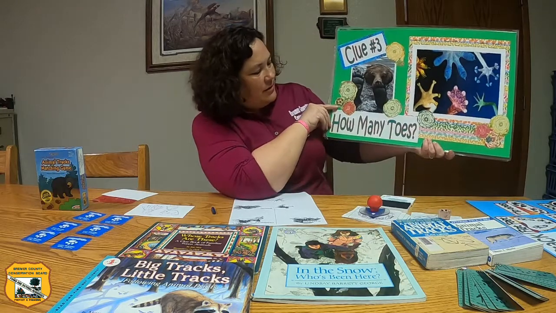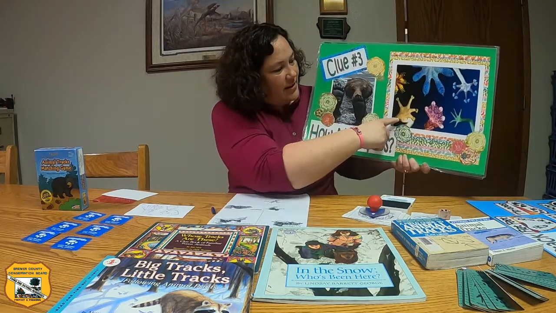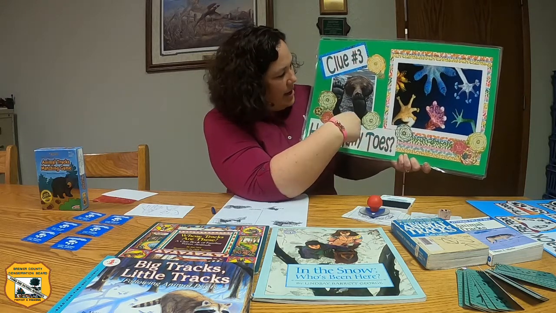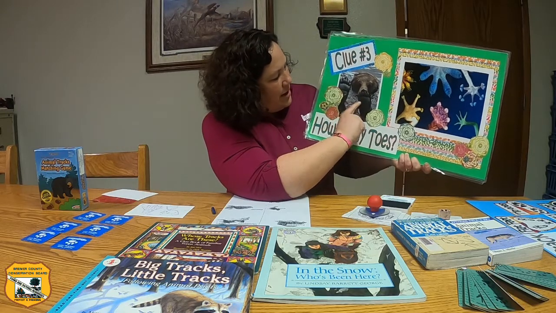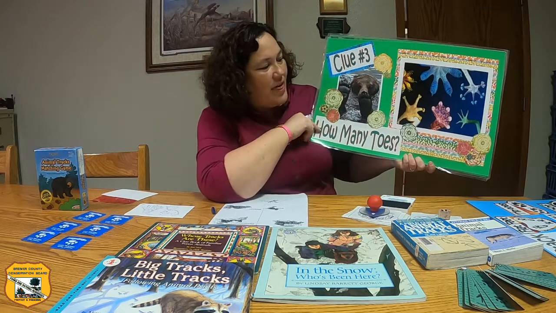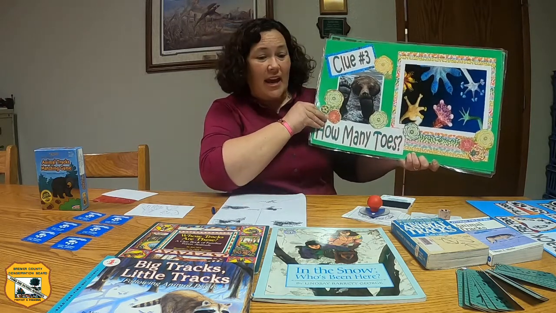Then we also need to know how many toes they have. Some animals have lots of toes. These animals here have several toes, okay? The bear, he has 1, 2, 3, 4. Oh, it looks like 5, just like us, okay? So that is also a clue as to what the animal might be, looking at the toes.